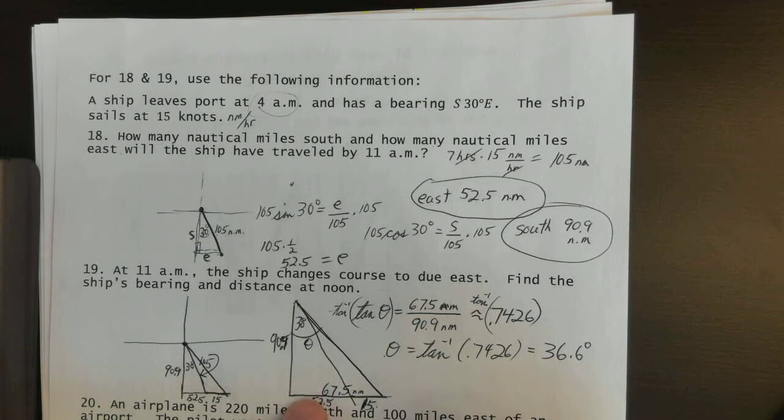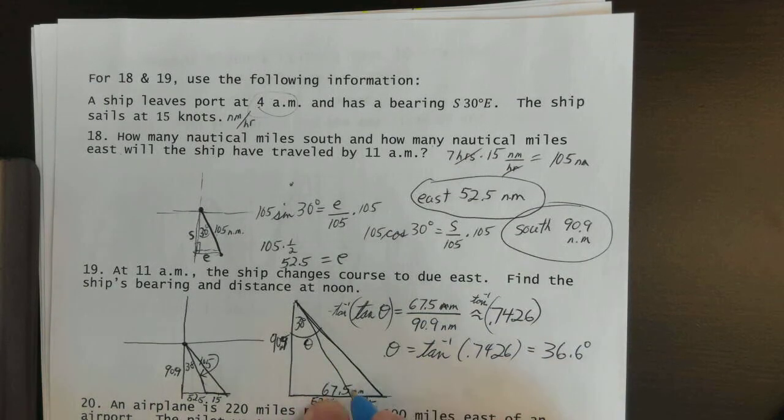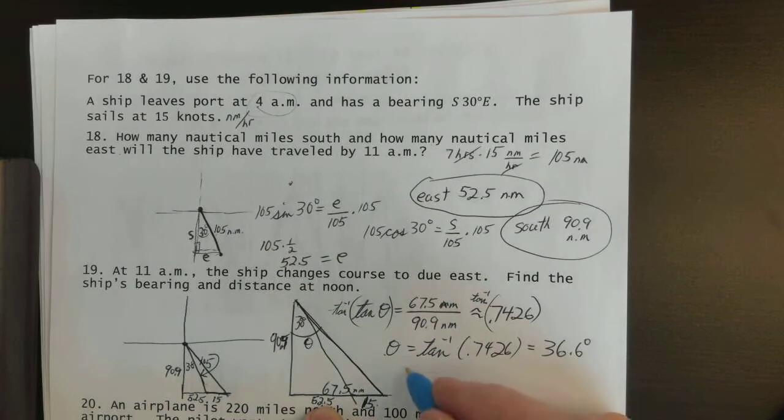I might just use the Pythagorean Theorem to get the distance.